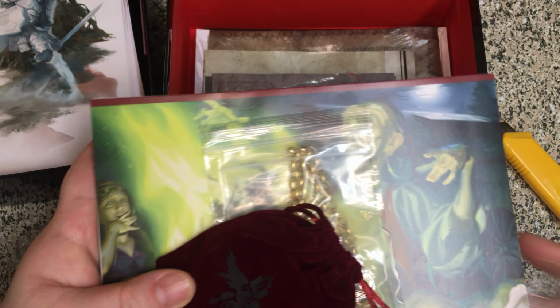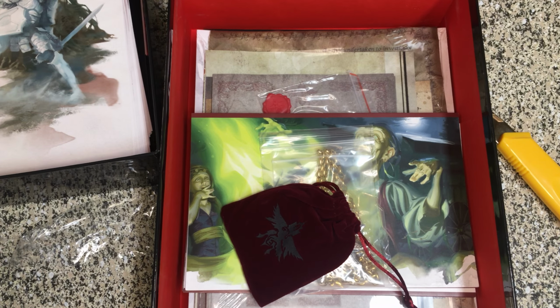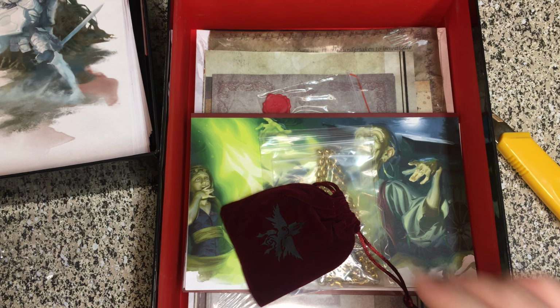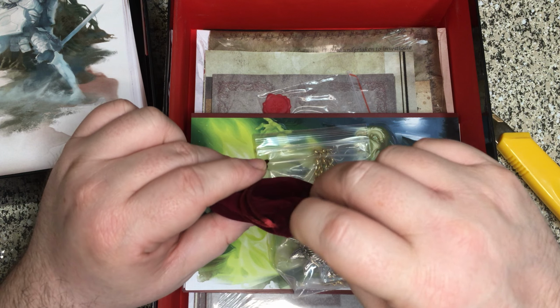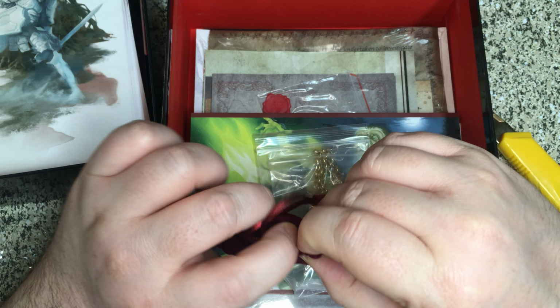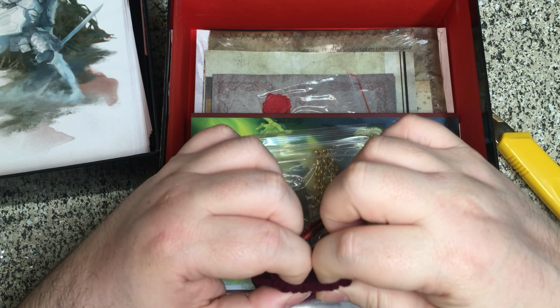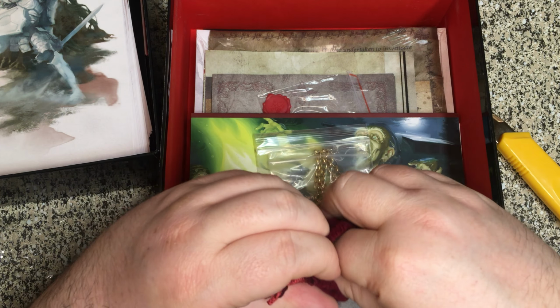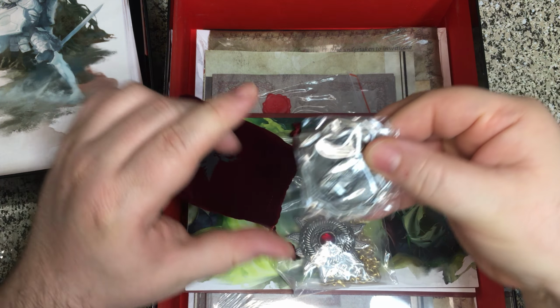Now, I'm going to admit that I don't know a lot of these things because I'm researching the campaign at present, but I haven't run it yet. So, I'm still kind of getting to know some of this stuff.